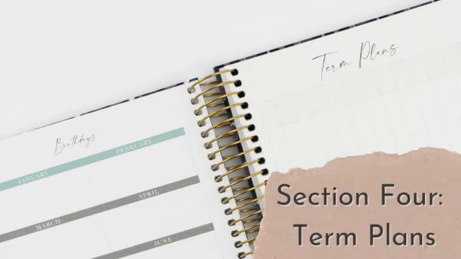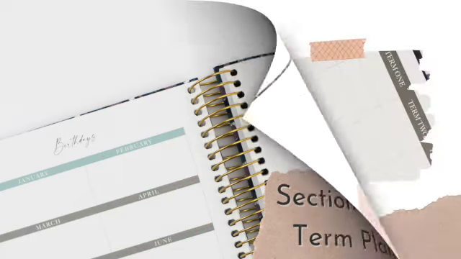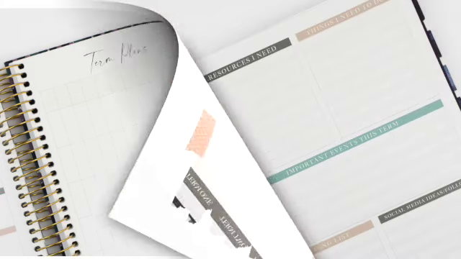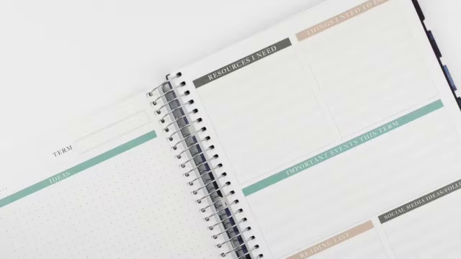The next section is the term plan section. This is where you map out all of your ideas and draft your medium-term plans for each term. The tab page itself in the term plan section is a long-term plan, and then this is followed also by an additional long-term plan behind it. The term ideas page is where you can plan out all of your ideas for the upcoming term.